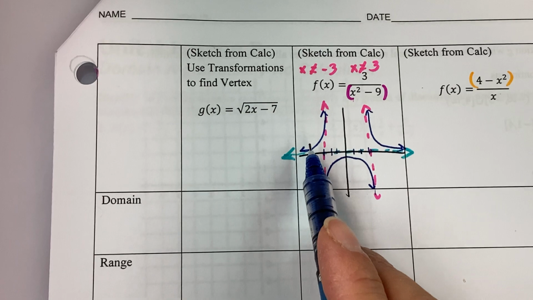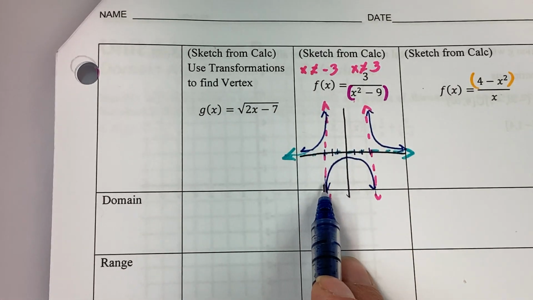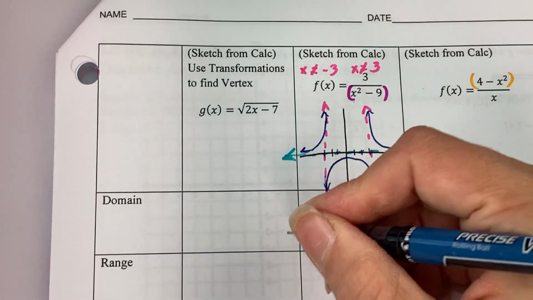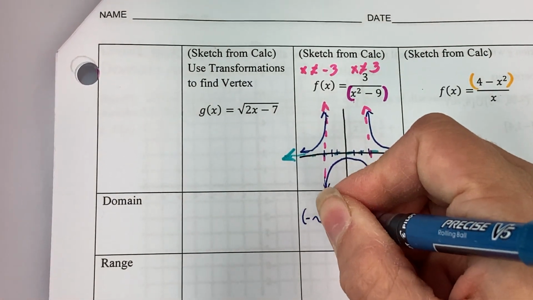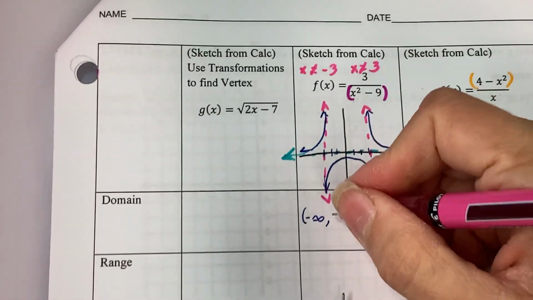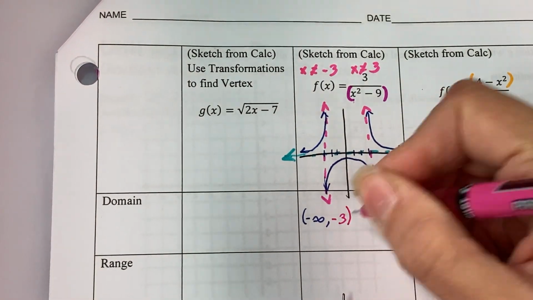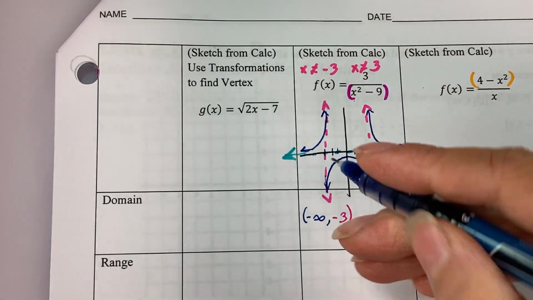So first, my domain goes all the way left. I'm going, and then I have a break at -3. So my domain will be -infinity with a break at -3, not +3, because of the asymptote. Now, because there's an asymptote there and we don't actually get that value, we use a parenthesis.